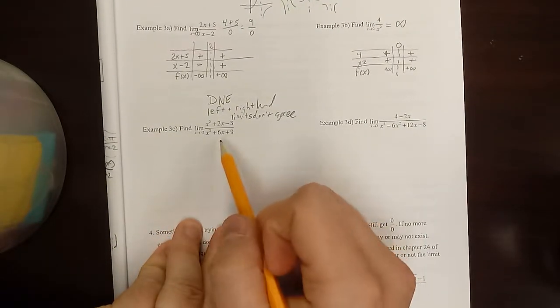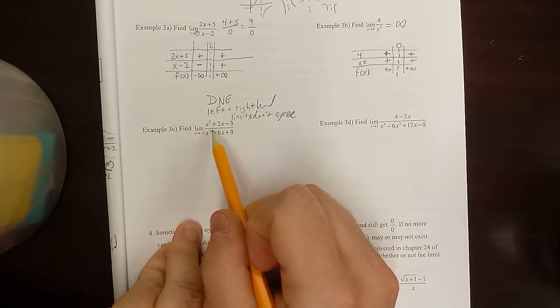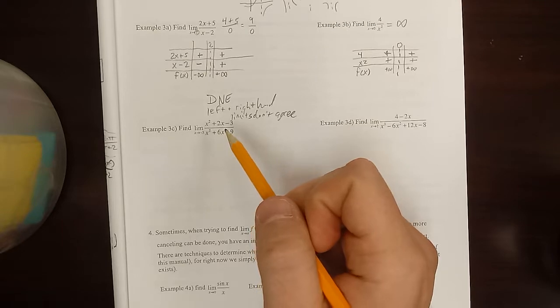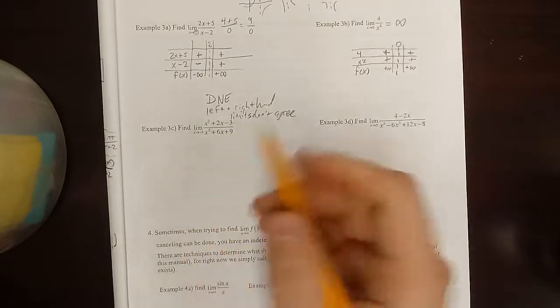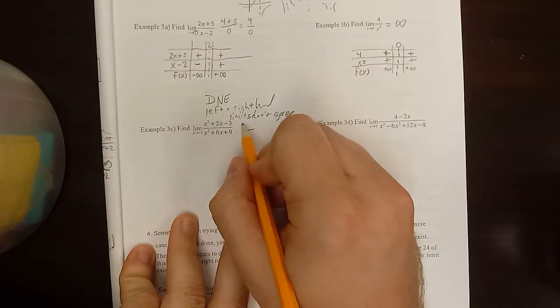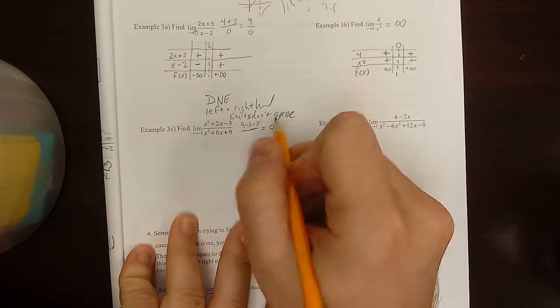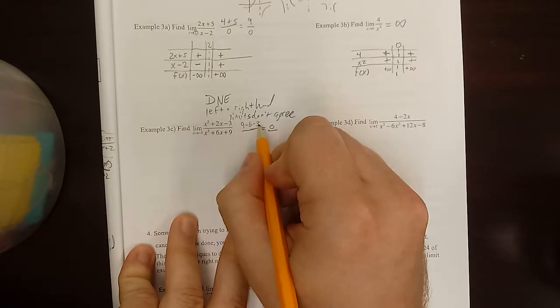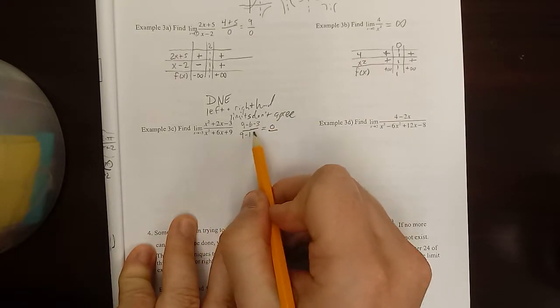So on our next one, it says the limit as x approaches -3. All right, so I'm going to plug this in. This one, I wind up getting, let's see, 9 minus 6 minus 3. Okay, I do get 0 in the numerator. And then in the denominator, I think I'm getting 0 as well. Yeah, I'm getting 0 over 0.